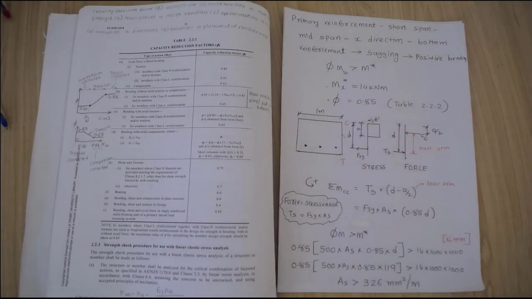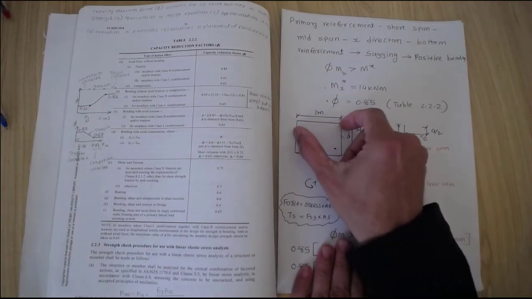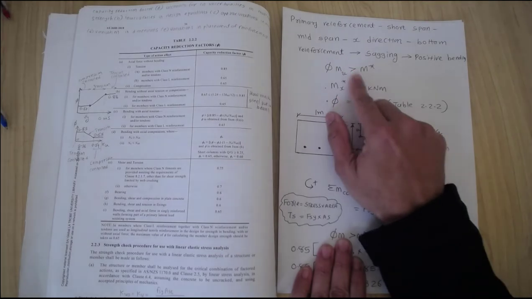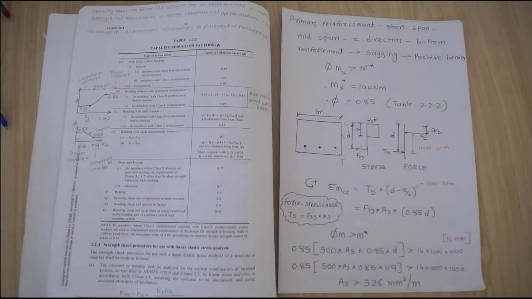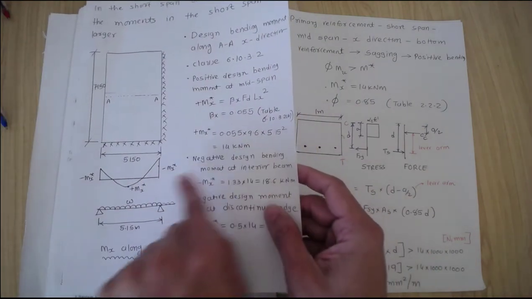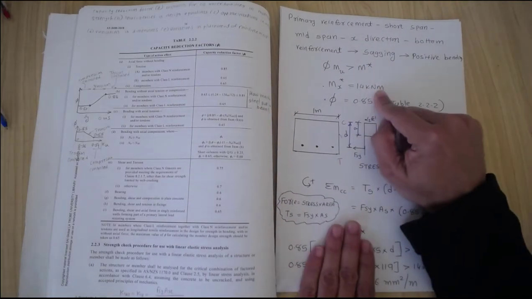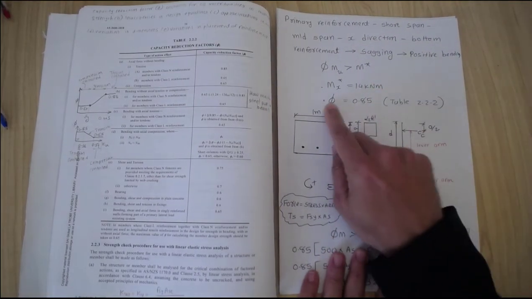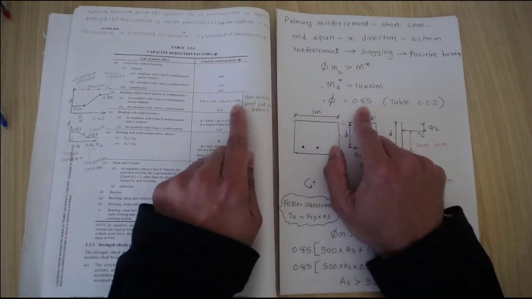What reinforcement do we require for this Mx star? The capacity of the slab for a 1 meter wide strip should be greater than M star. What is M star? It is the positive bending moment we calculated from the bending moment diagram, which is 14 kilonewton meters for this region. The capacity reduction factor phi is 0.85.